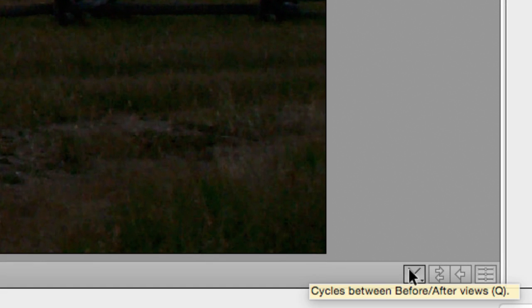So this one toggles between all the different before and after views. There are 5 of them. This particular button swaps the before and after views. This one allows your before or your after view to become your before view so you can work on your image further. And then this toggles on and off the settings that you've applied to your image.